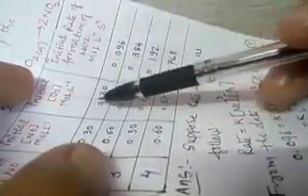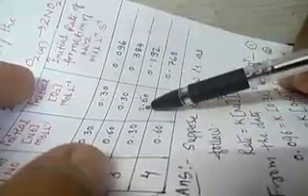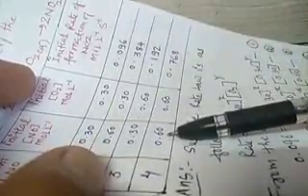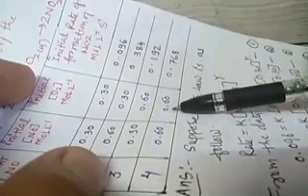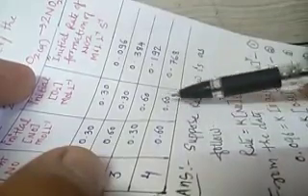In the third experiment we take the concentration of NO 0.3, same as the first experiment, but we now change the concentration of O2 and we just double it from 0.3 to 0.6, and at that time the initial rate we get is 0.192 mole per liter per second. Now in the fourth experiment we double both the concentrations, so we take 0.6 mole per liter for NO, 0.6 mole per liter for O2, and finally we get the initial rate, that is 0.768.